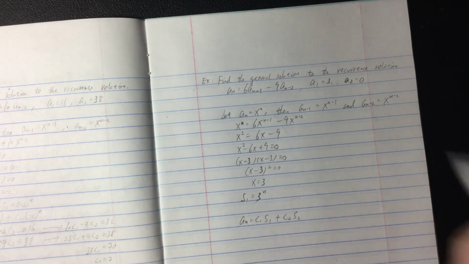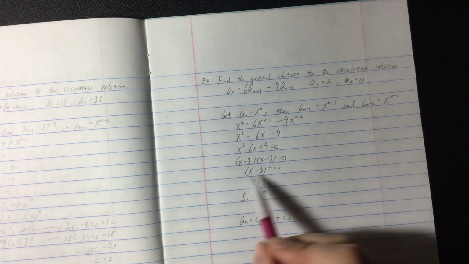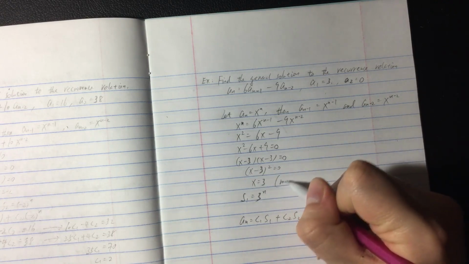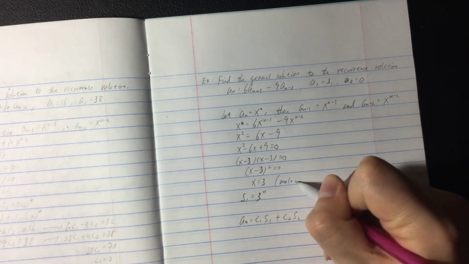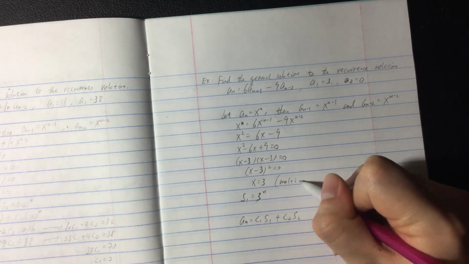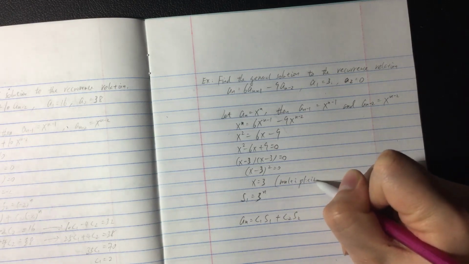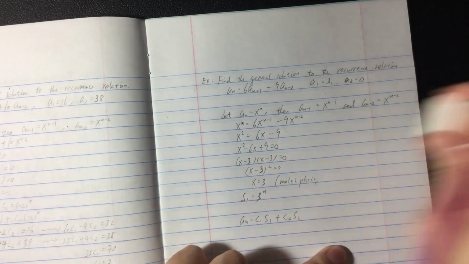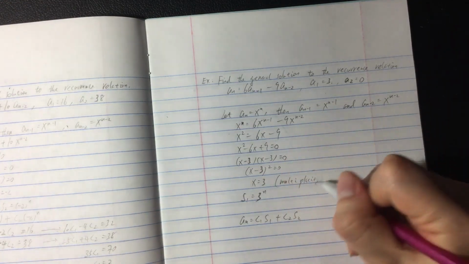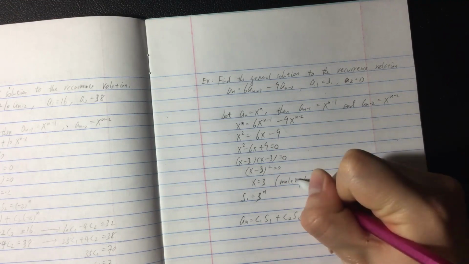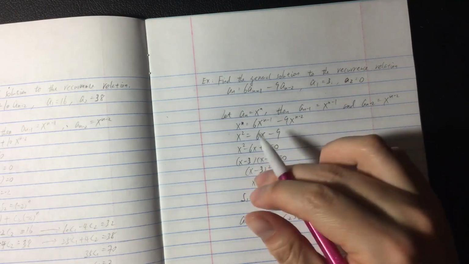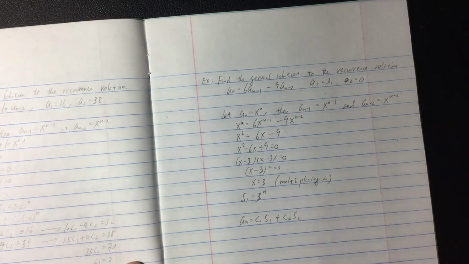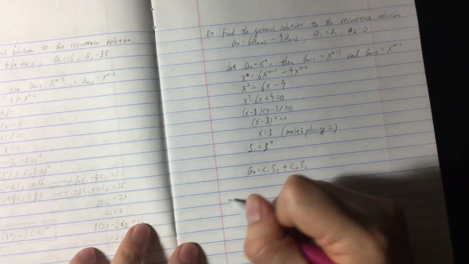Now, be very, very careful here. This solution has multiplicity 2. These two solutions have the same value. Now there's one more rule here. There's one more rule, keep it in mind.